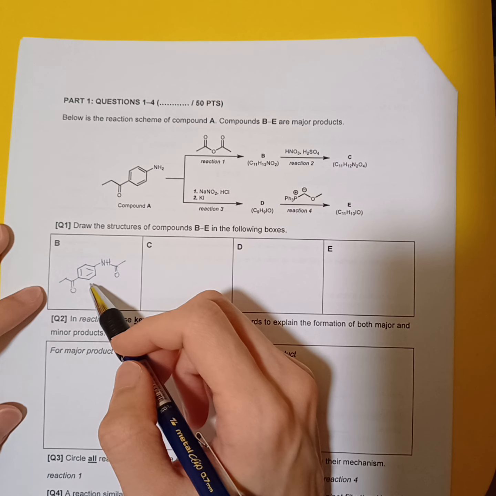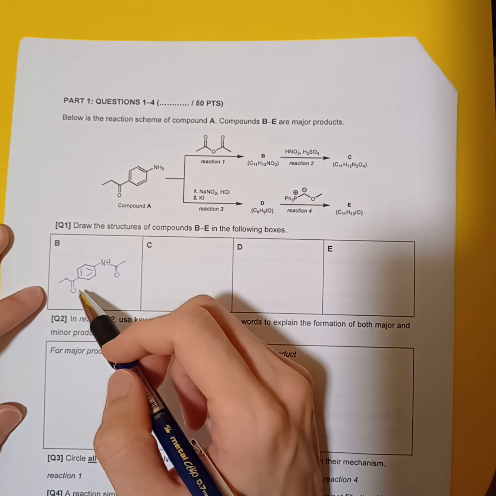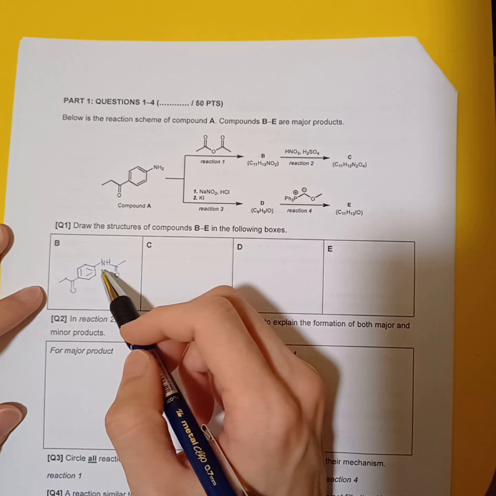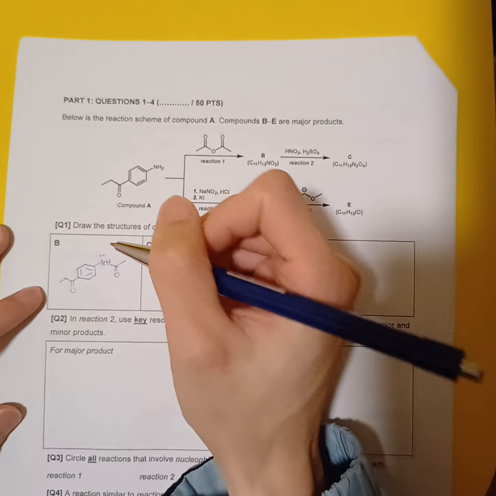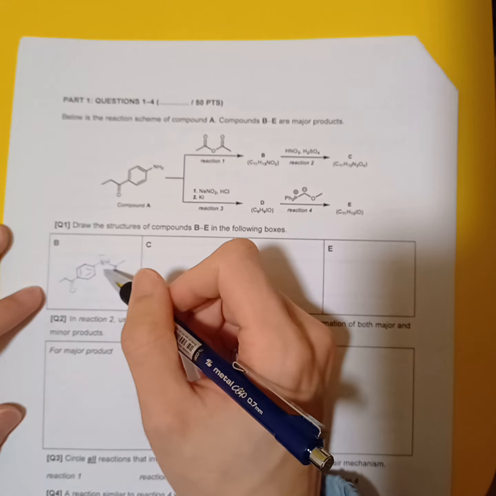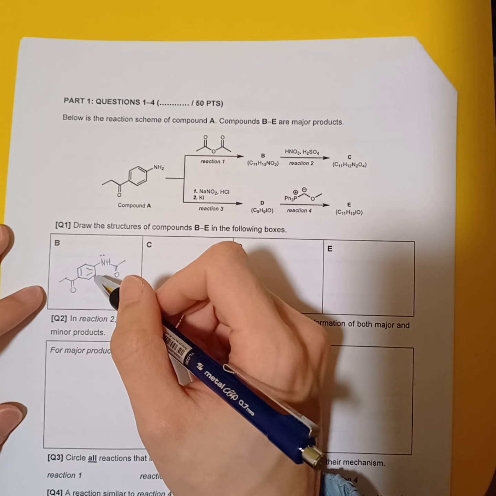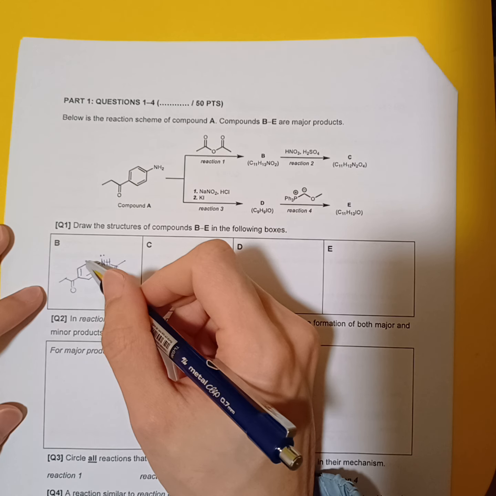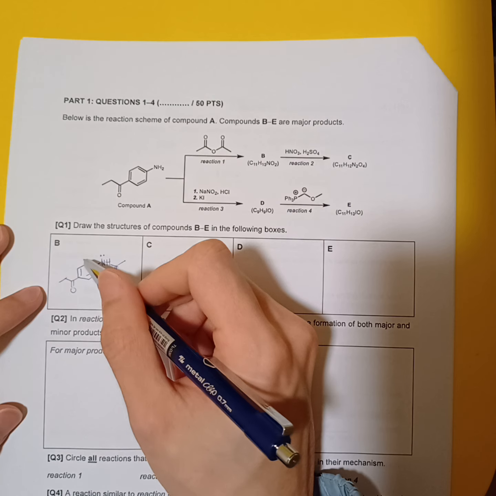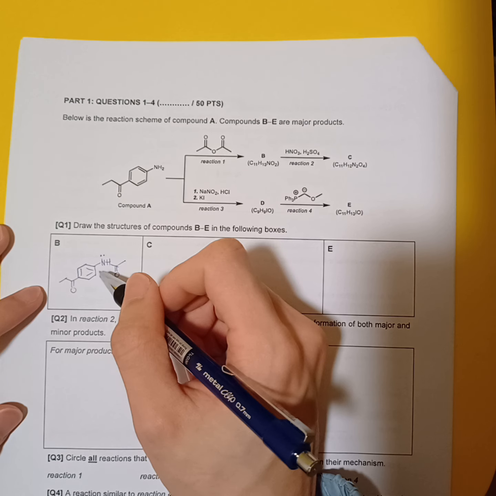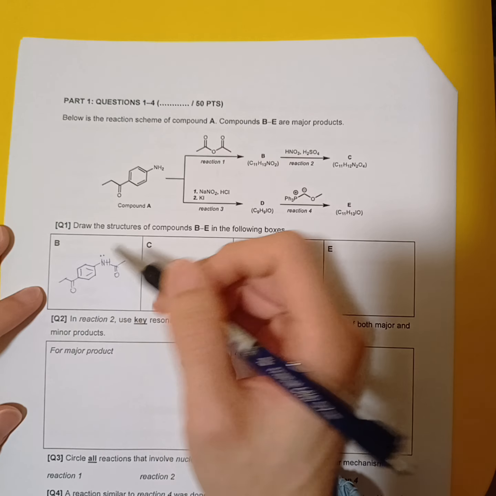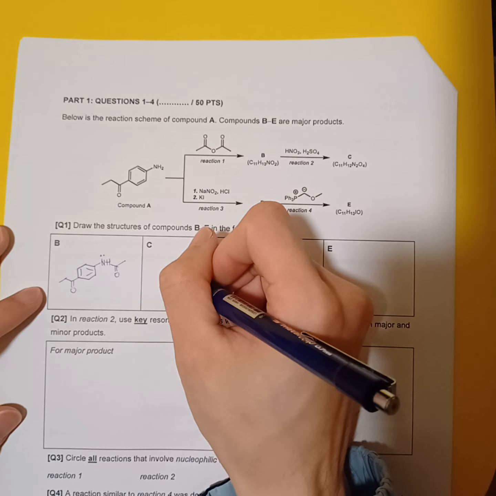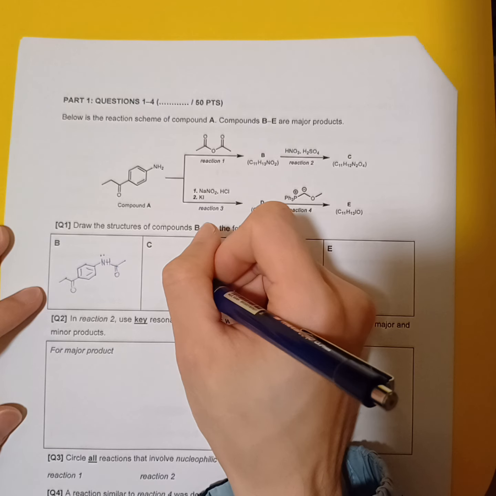So the substitution should occur at the meta position to the carbonyl group. Or you can see the amine, which has the lone pair on the nitrogen atom, is an electron donating group. So the nitro group will be introduced at the ortho position to this amide group. So the major product C should be like this.